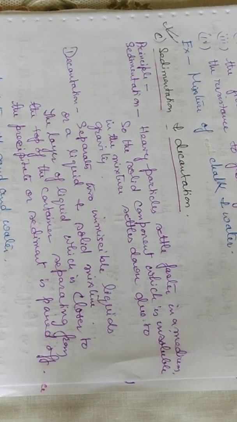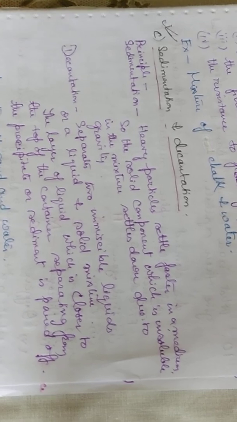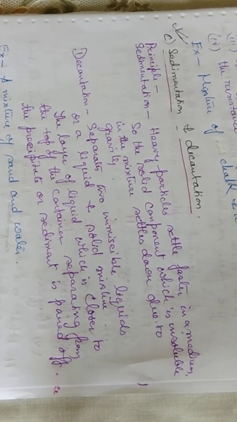On what principle do these two processes depend? Sedimentation depends on the fact that heavy particles settle faster in a medium. The solid component which is insoluble in the mixture settles down due to gravity. So due to gravity, the solid components, the heavy particles, settle down at the bottom of the container. In a medium, they settle down faster.